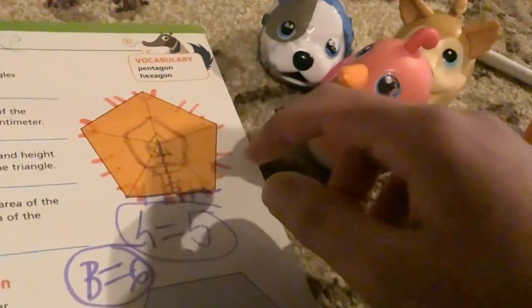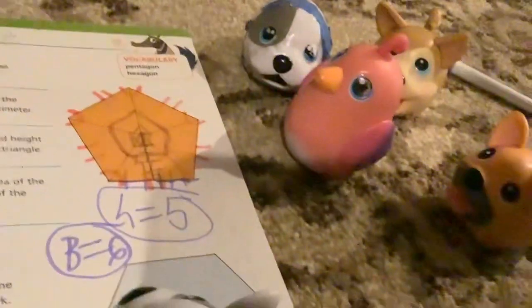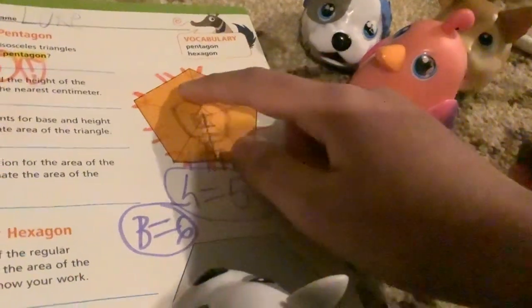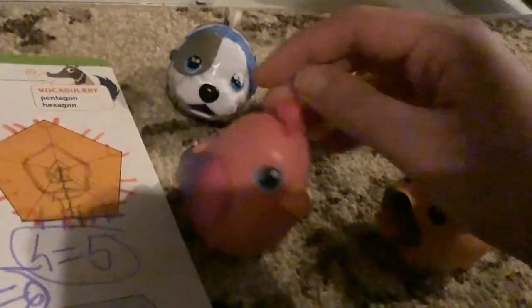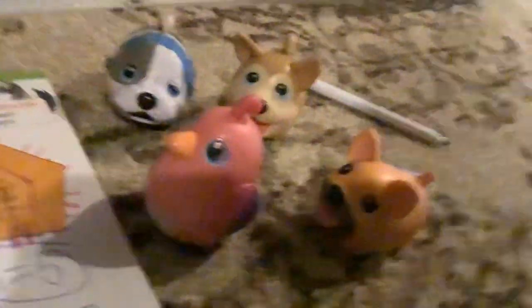So we know that 6 times 5 is 30. 30 divided by 2 is 15. Well, guys, there are 5 isosceles triangles, and the area of one isosceles triangle is 15. So we simply have to add 15 5 times. 15 plus 15 plus 15 plus 15 plus 15 would equal the pentagon's area in approximation, because this may not be the exact answer, but we're just estimating.